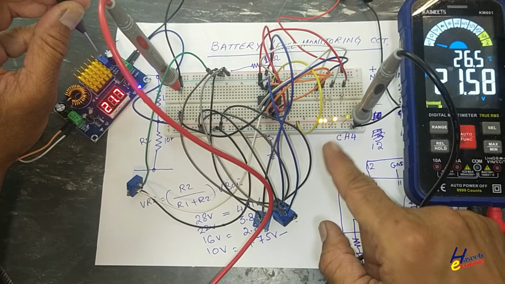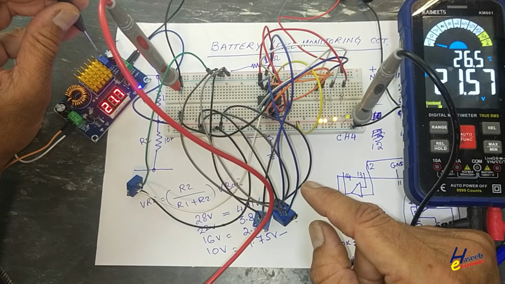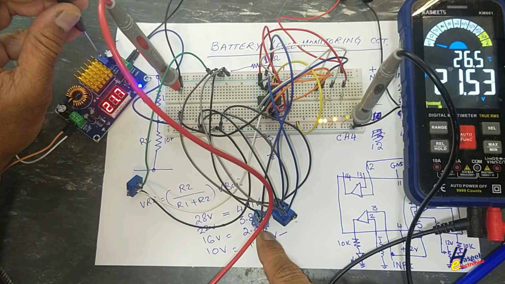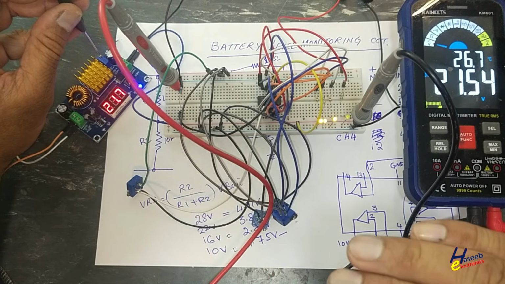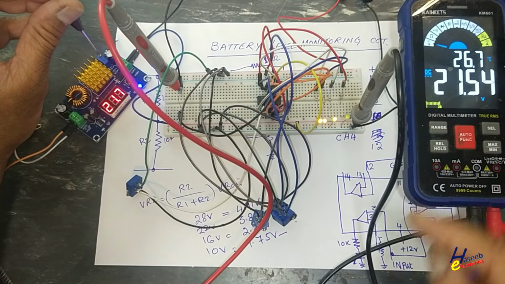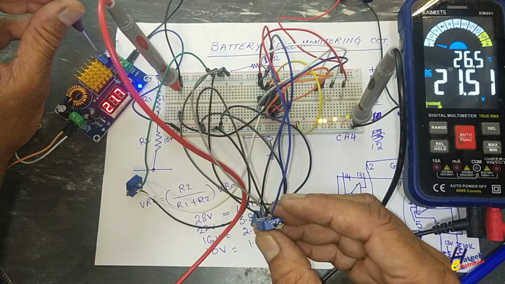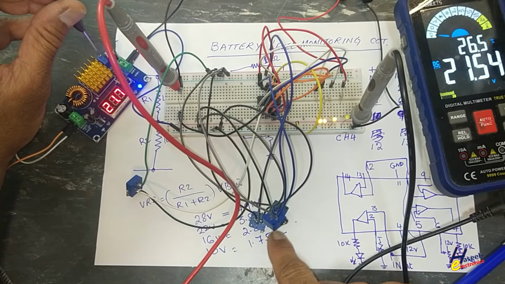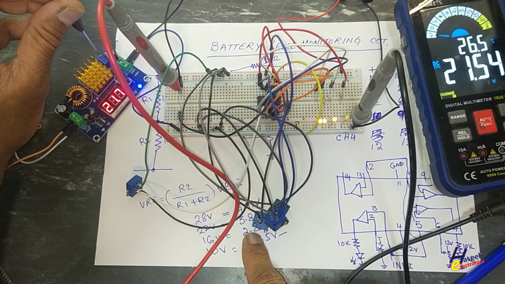At 21.8 volt, the LED is turned on. We can make a minor adjustment using these potentiometers to set our required reference. Each section has its own potentiometer. This one is for the last section, pin number 9 is second last.